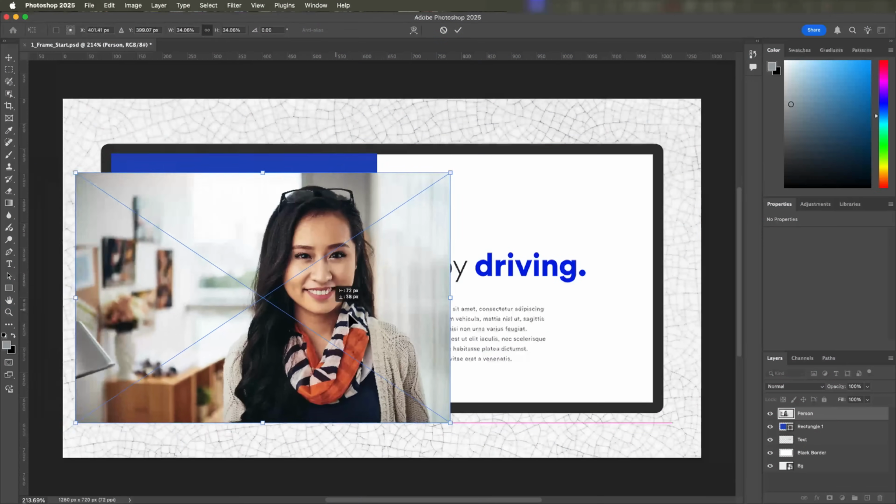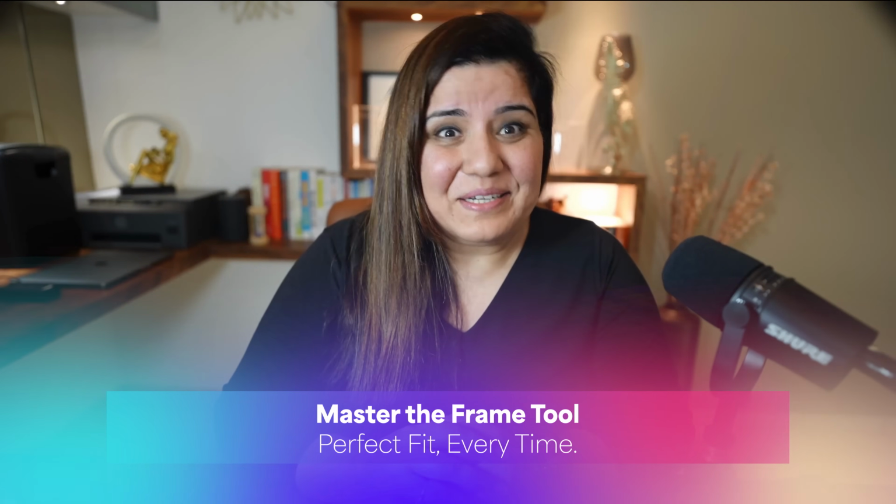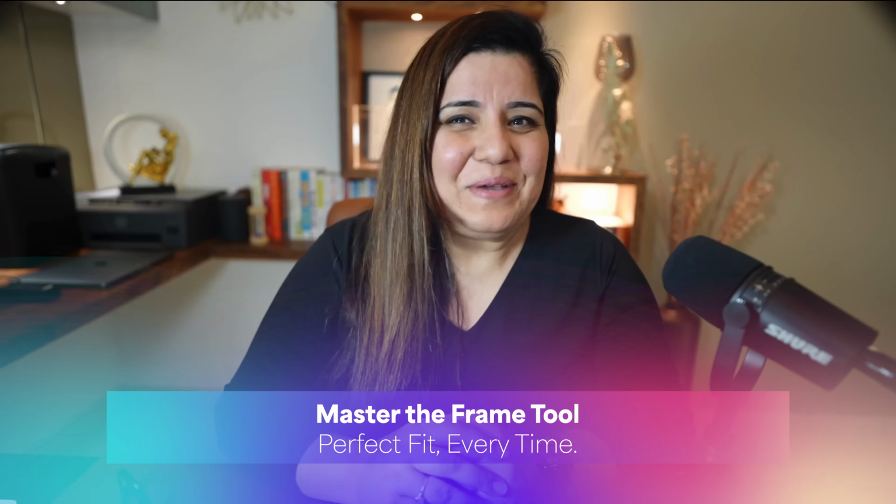Have you ever tried to fit an image into a tricky shape in Photoshop and ended up frustrated? Today, I'm going to show you how to master the Frame tool so you can effortlessly place images into any shape, even those at weird angles.